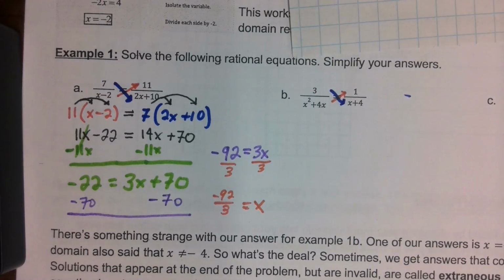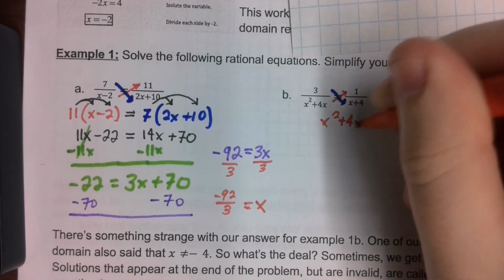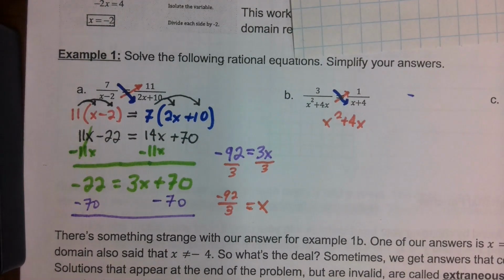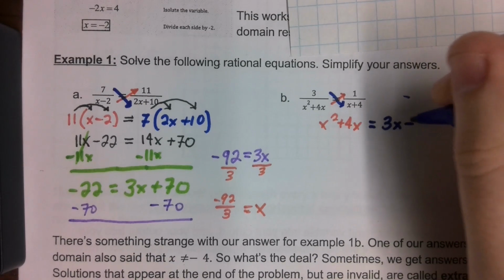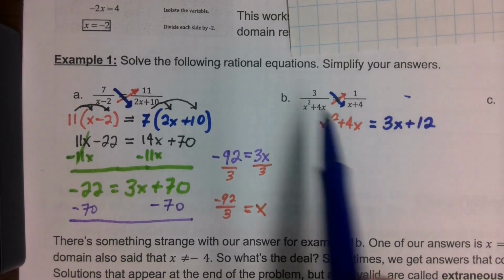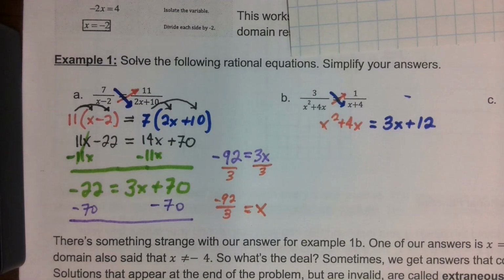So here, we cross multiply. We get the following: x squared plus 4x equals 3x plus 12. I hope you'll forgive me, I just multiplied 3 times x plus 4. I didn't want to write it out with parentheses because that's just an extra step that we don't need.